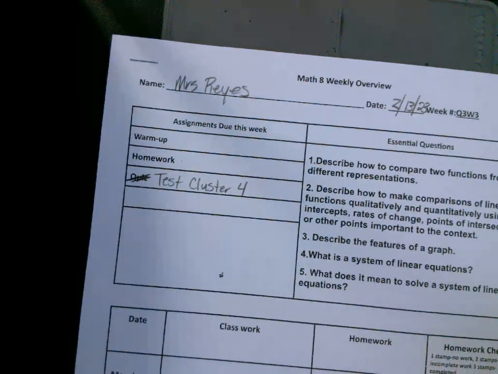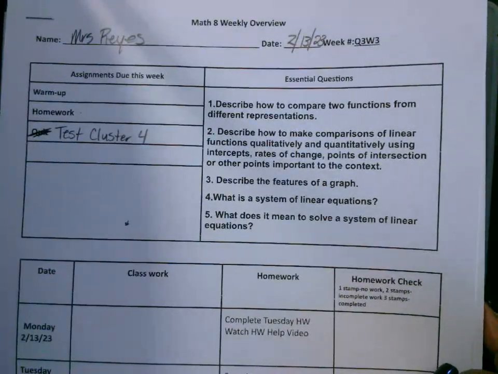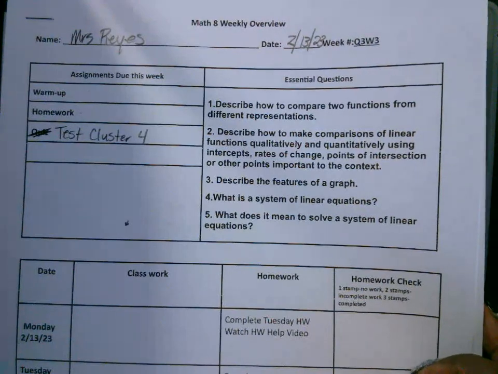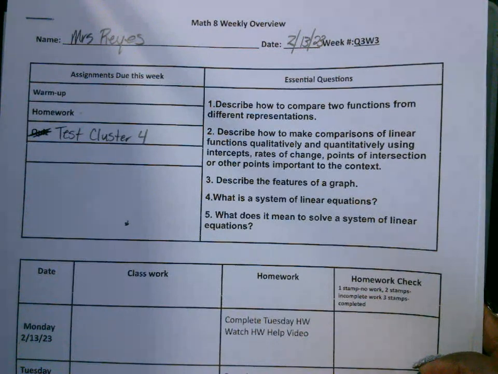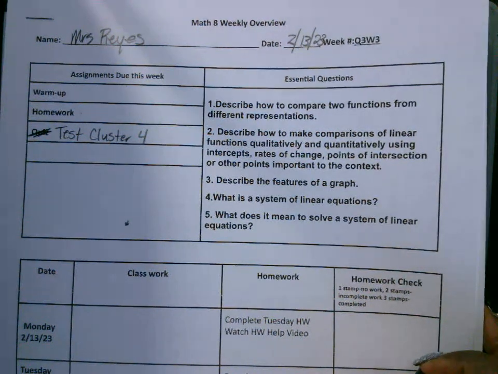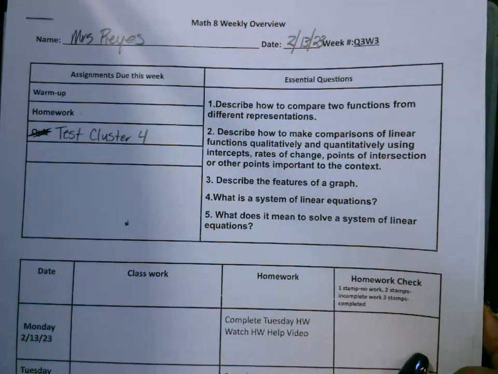All right, so our essential questions are on the board. We're describing how to compare two functions. That's what we're doing today. In different representations, that means we're going to be comparing them. One might be a graph or an equation or ordered pairs, or table. Describe how to make comparisons of functions. Pretty much the same thing, except we're comparing the rates of change and the intercepts, okay? And then we're going to be asked questions about those graphs as it pertains to the context of the problem, okay?